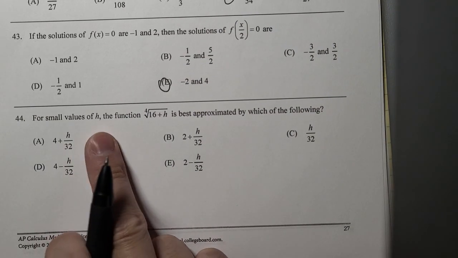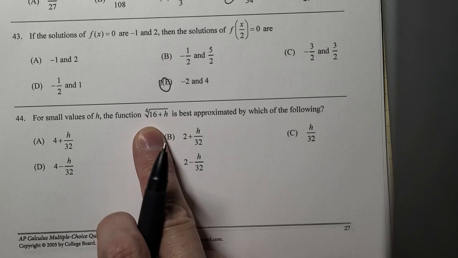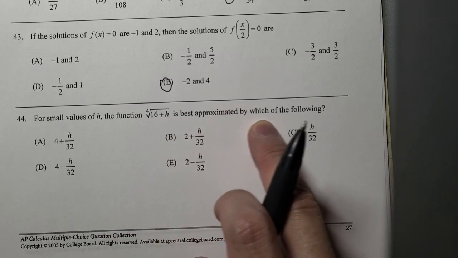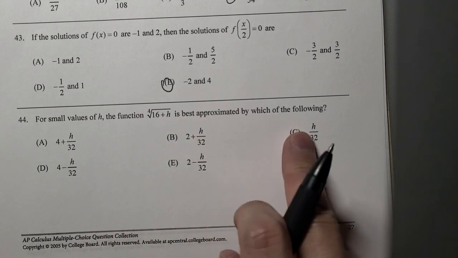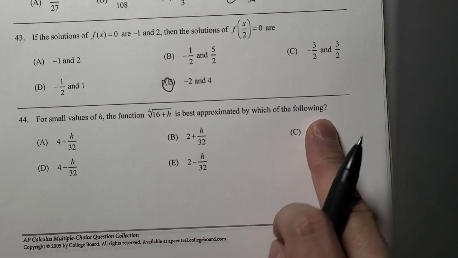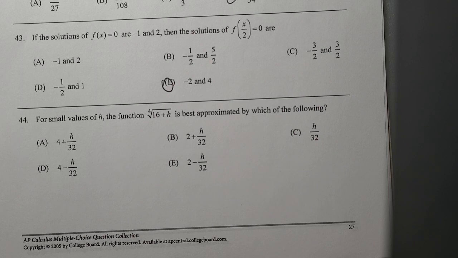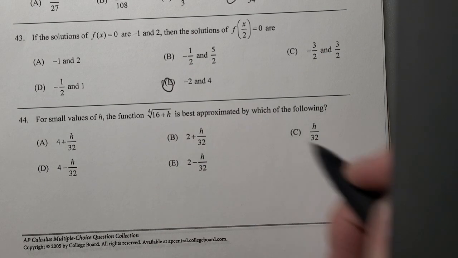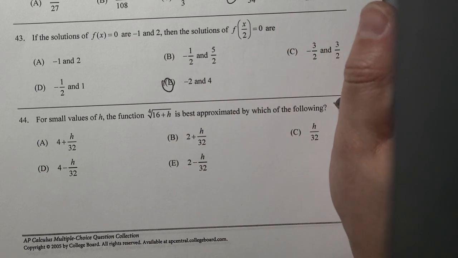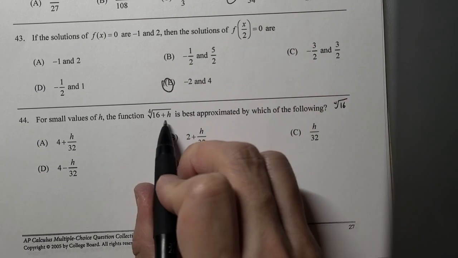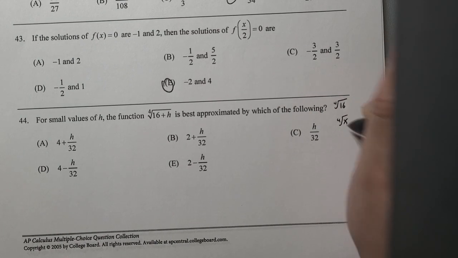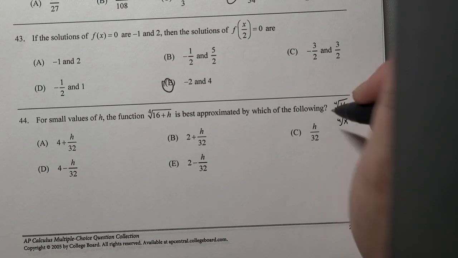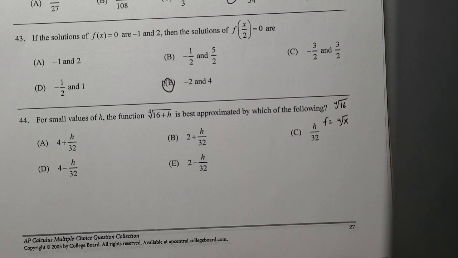For small values of h, the function 4th root of 16 plus h is best approximated by which of the following? Okay, so this sounds like linear approximation. Hopefully that rings a bell. So what is our function and what is our linear approximation that we're making? So we probably want to use something along the lines of 4th root of 16 because h is small. So we can use the 4th root of x as our function.